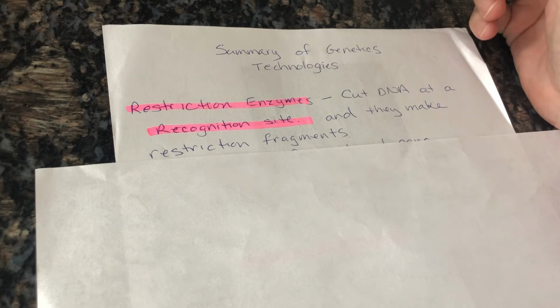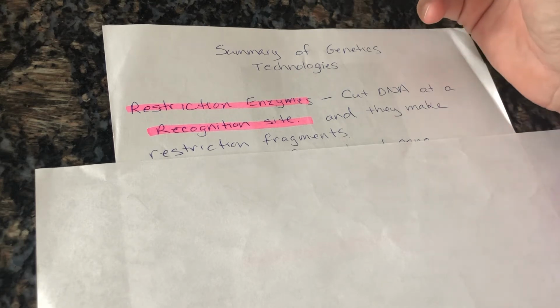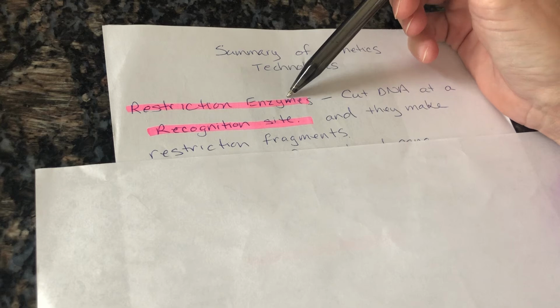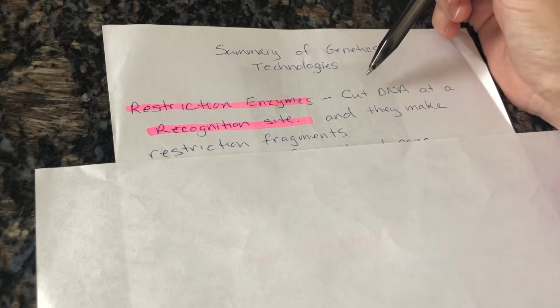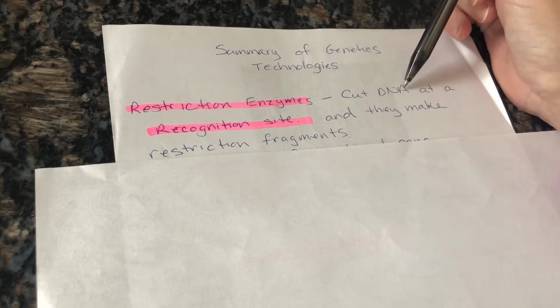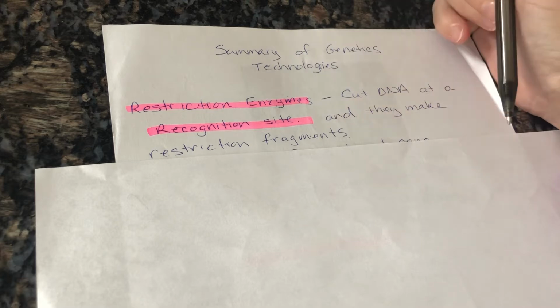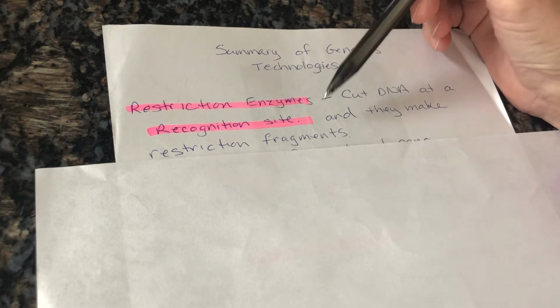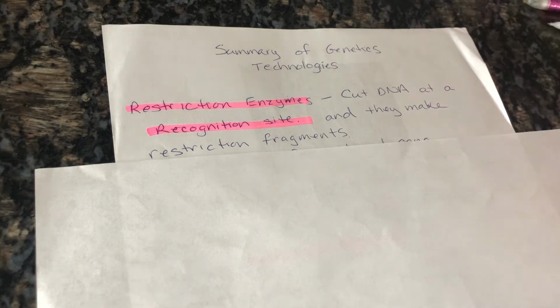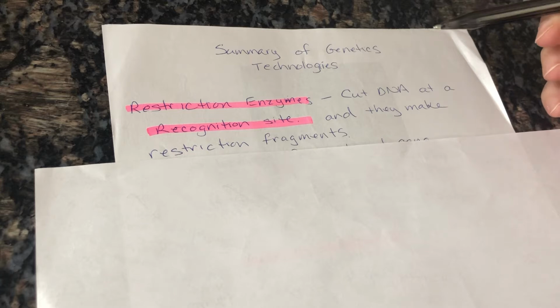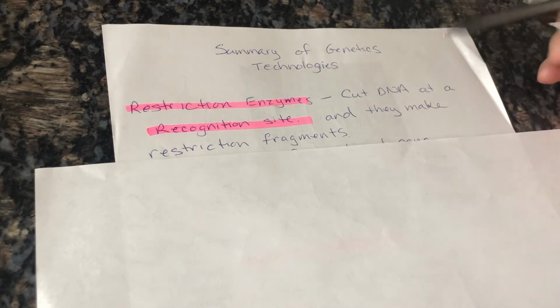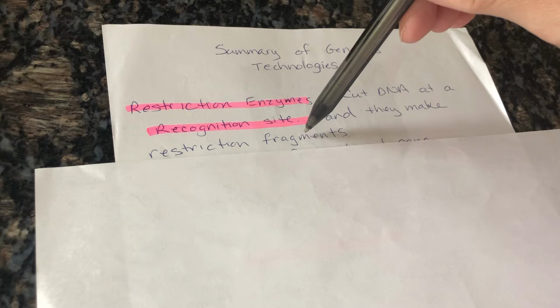And so what I really did start you off with was restriction enzymes. So you're writing restriction enzymes. What do restriction enzymes do? They cut DNA at a recognition site, and they make fragments, or restriction fragments. So that goes back to the first lesson I gave you in genetic technologies. Restriction enzymes cut DNA. They were discovered in bacteria that were cutting the bacteriophage apart. They cut out a restriction site and they make fragments of DNA.